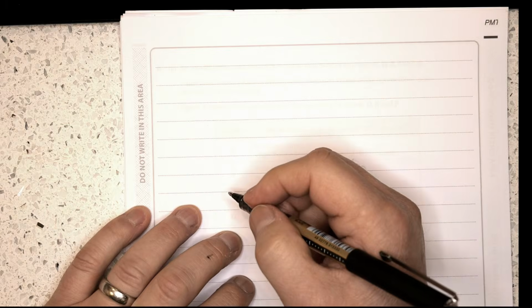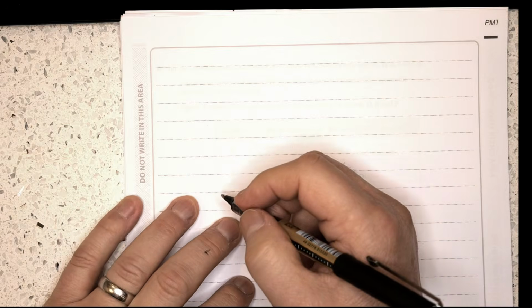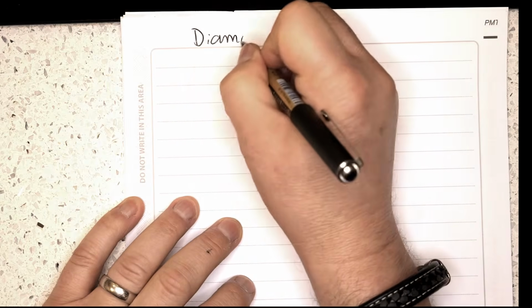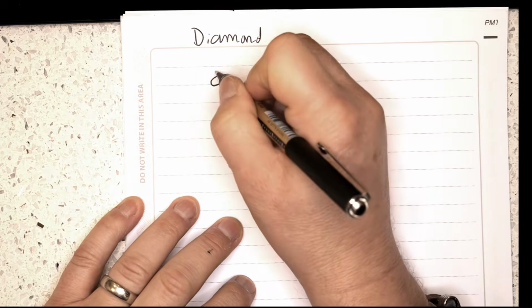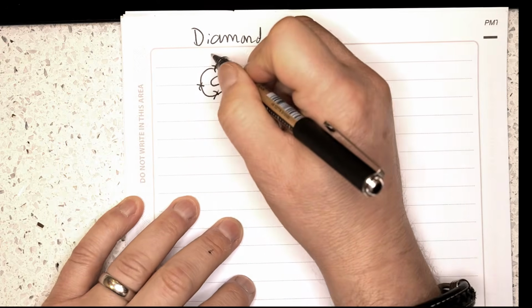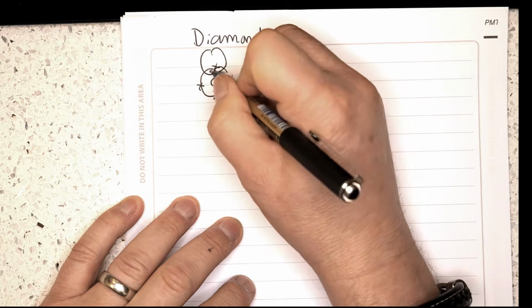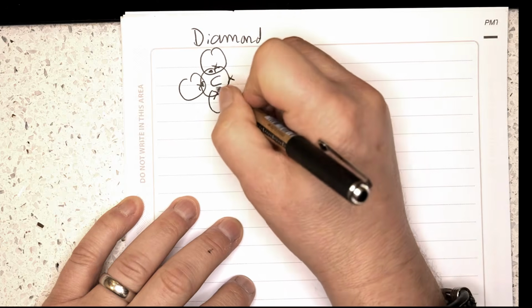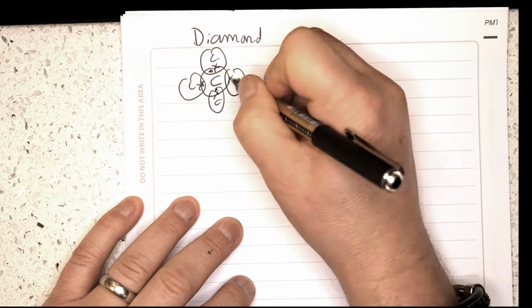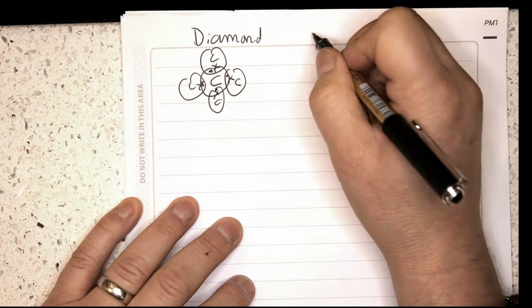Now we need to explain why diamond is a poor electrical conductor but graphite is a good electrical conductor, and we need to remember what the bonding is like. So in diamond, here's carbon with its 4 outer shell electrons. It's bonding with 4 other atoms. So it means each of those electrons is involved in bonding. So there's no free or delocalized electrons.